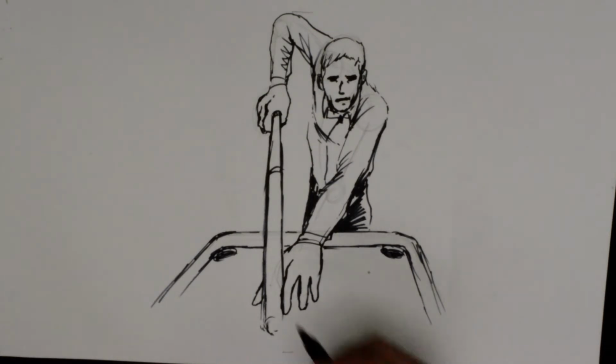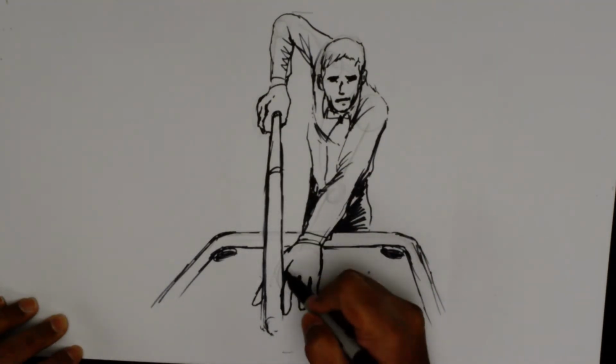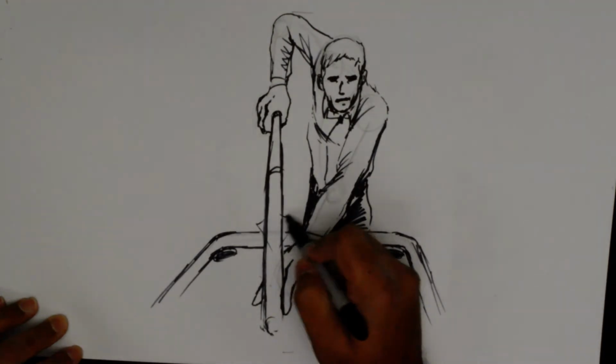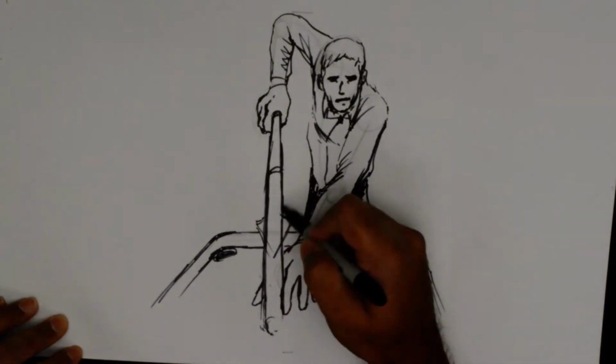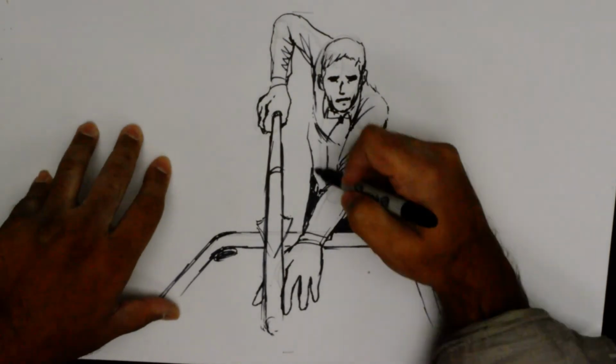You could have this guy hold a spear and have this hand like that and end the spear right here. That would be one pose. Or you could have him hold literally any other object. So there we have it.